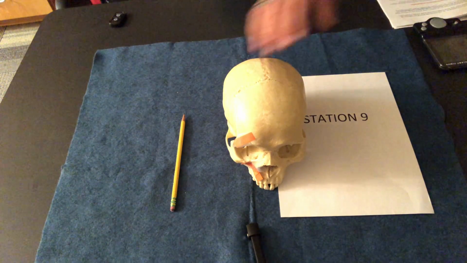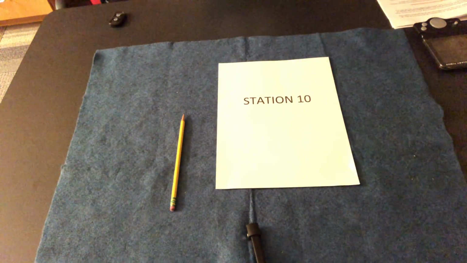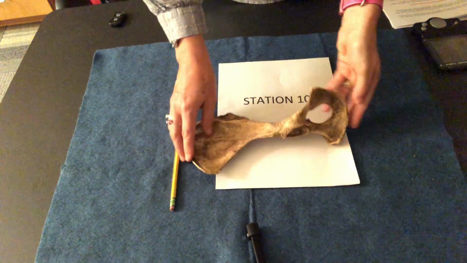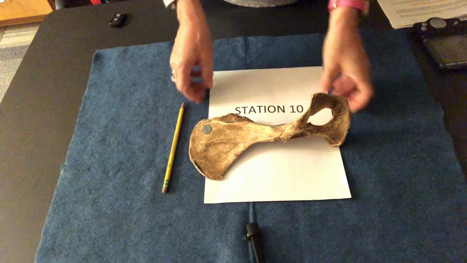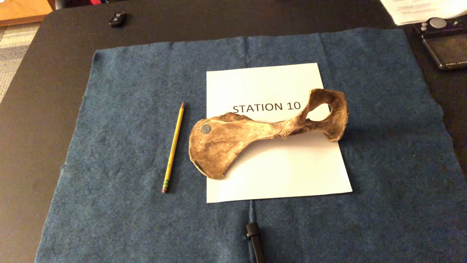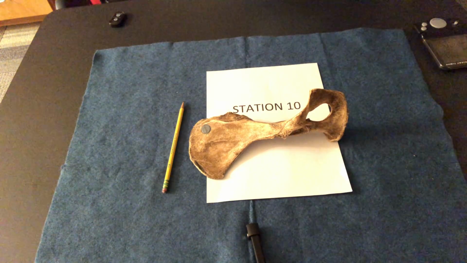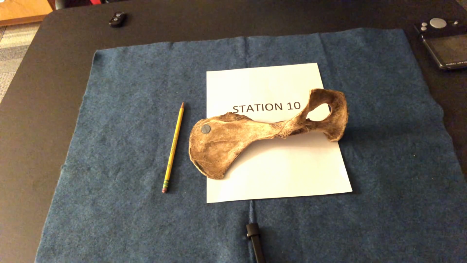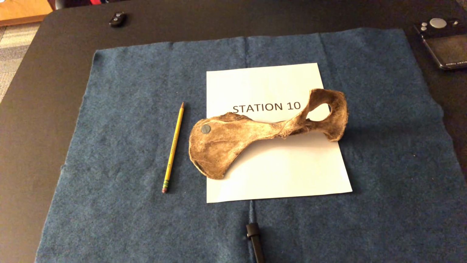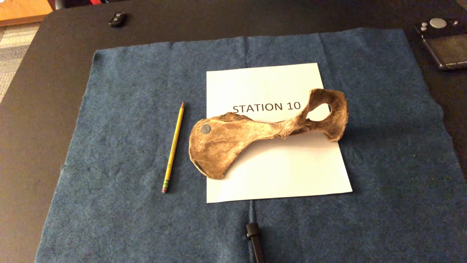Okay, moving on to station 10, our last one, yay! Okay, in this case, you're going to identify this bone as belonging to a biped or a quadruped, and then you are going to tell me 2 physical features that identify it as a biped or quadruped.